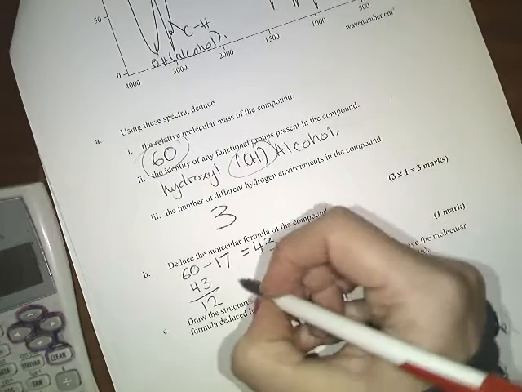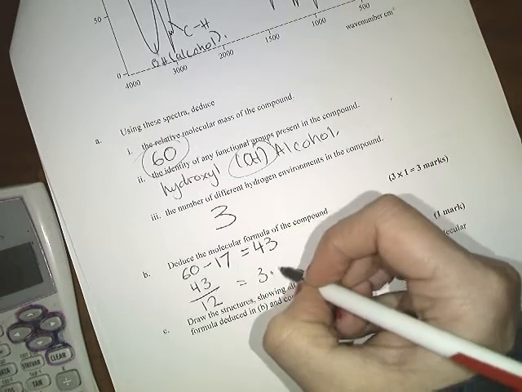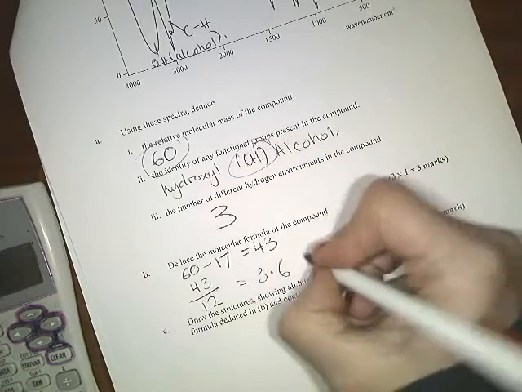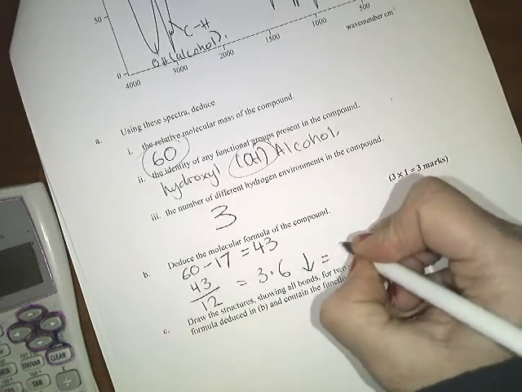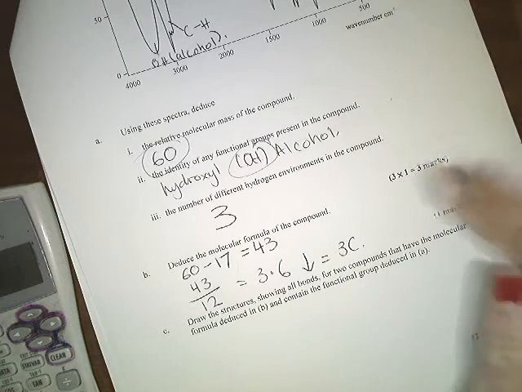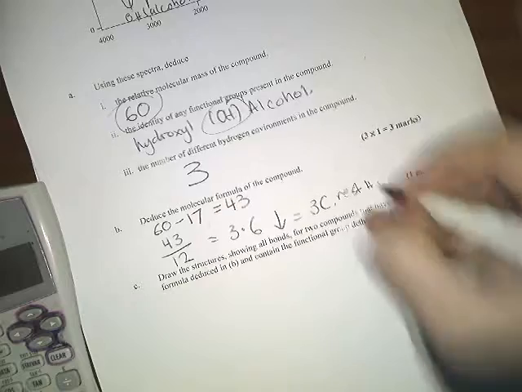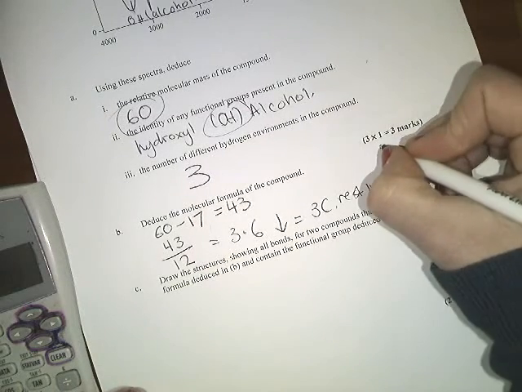And this gives me 3.6. I know that I can't round up because it can't have a higher molar mass than 60, so you always round down. So it's got 3 carbons. Then the rest have to be H. So let's add it up.